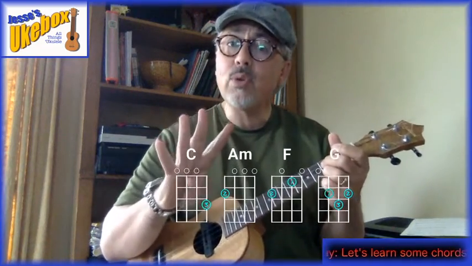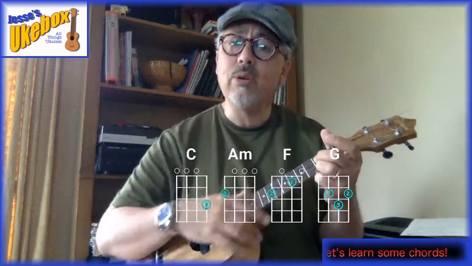So if you have those 4 chords in your holster ready to go, many, many songs you can play. The doo-wop progression, C, A minor, F, and G is a very popular one. The Everly Brothers used it.